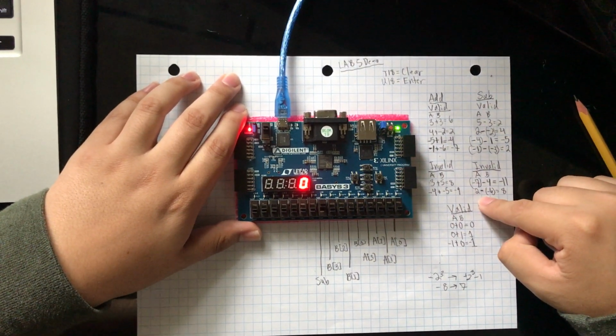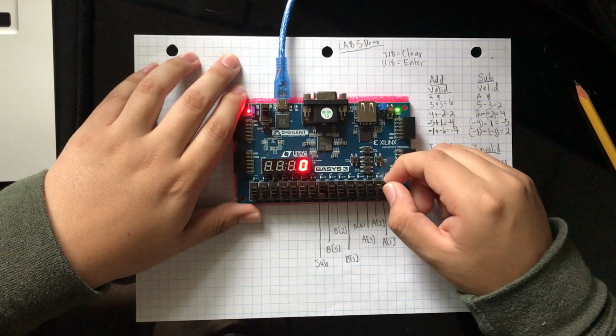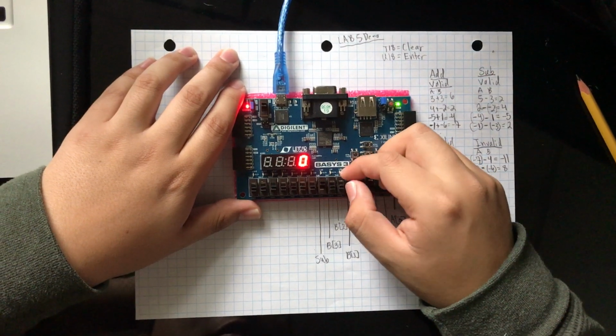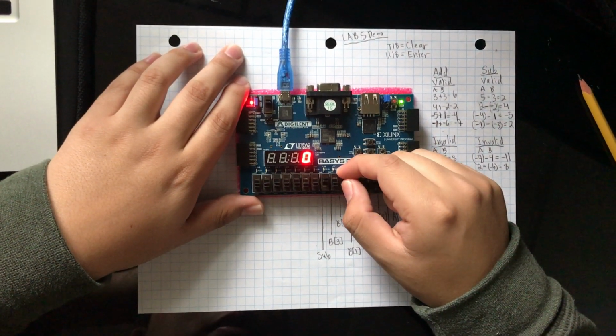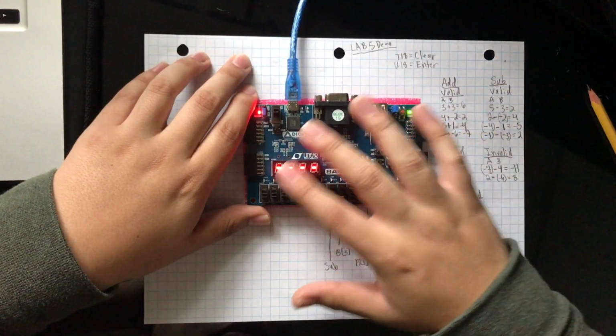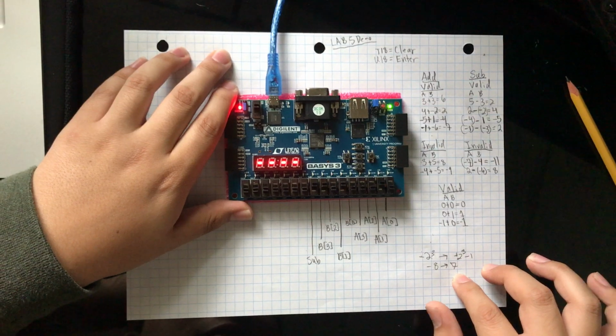Now let's try another, 2 minus negative 6, which should also be invalid. So we'll get 2 minus negative 6, which is going to be 1, 1. So enter. As you can see, we got nothing because 8 is out of our range for the positive values.